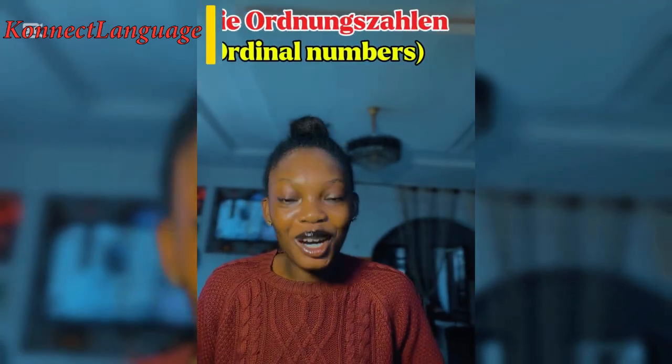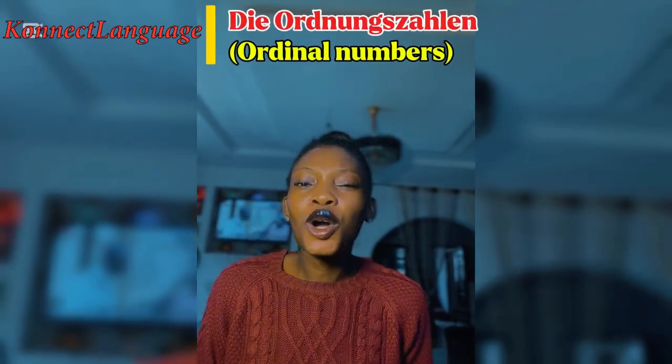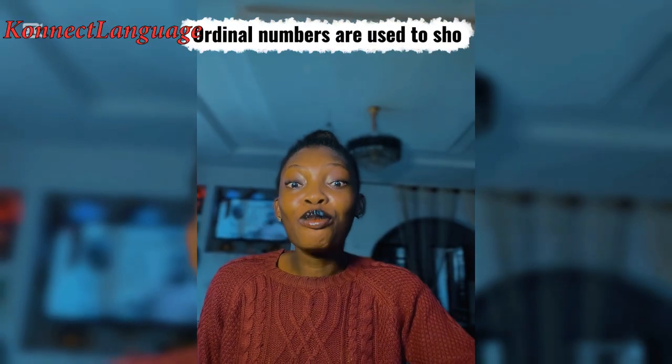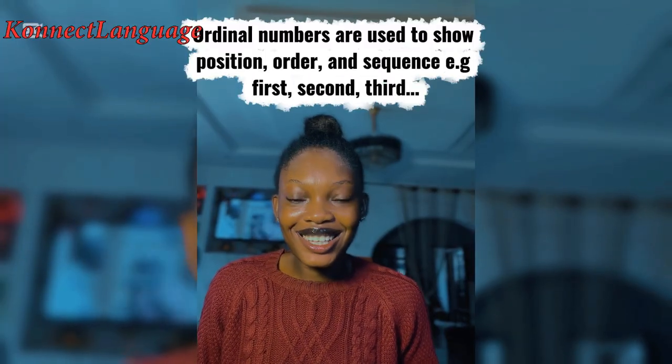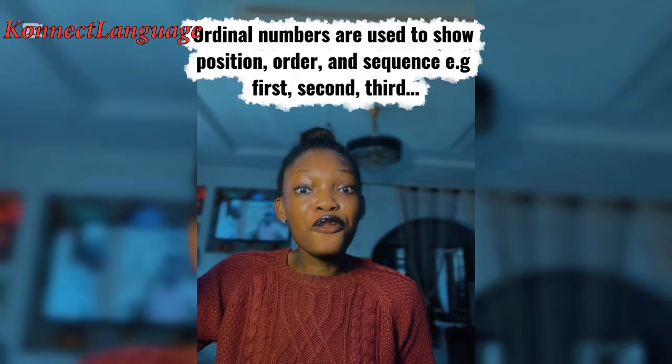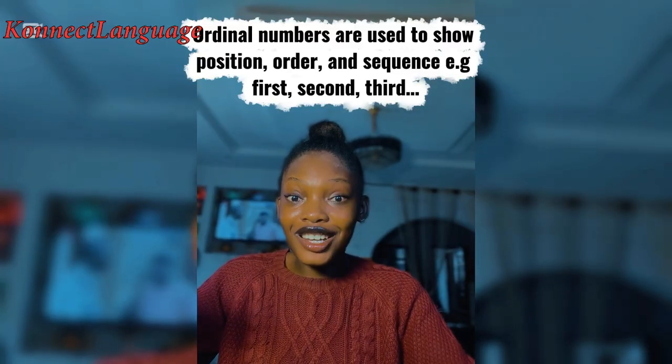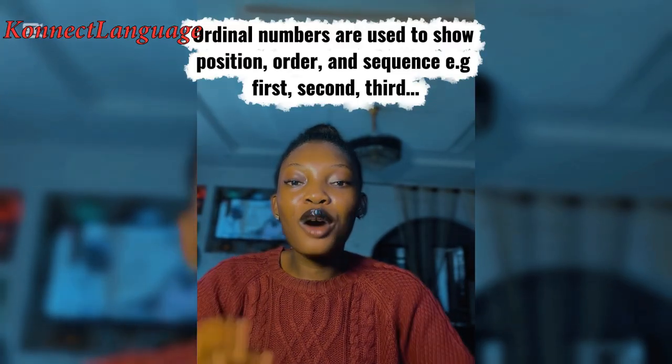Clap for yourself. And now to ordinal numbers. Ordnungszahlen. What are ordinal numbers? Ordinal numbers are used to show positions, used to show order, used to show sequence. So now we have it in English: first, second, third, fourth, fifth. So now we are going to be learning from the first position to the 10th position in German.